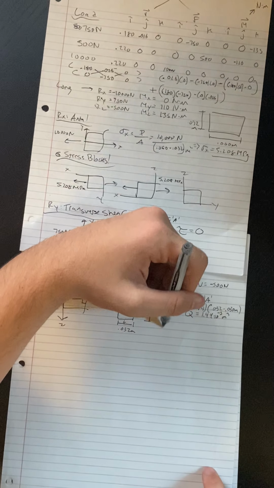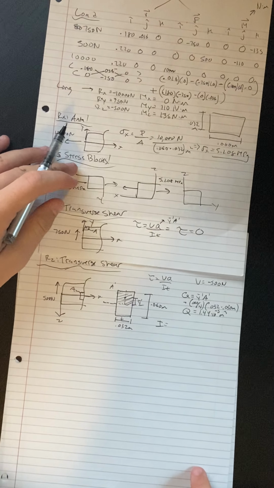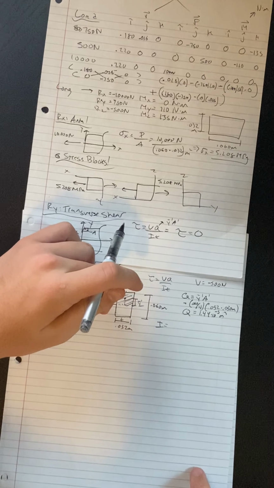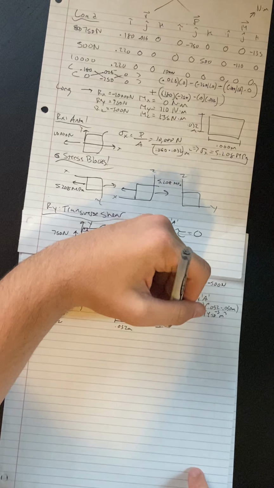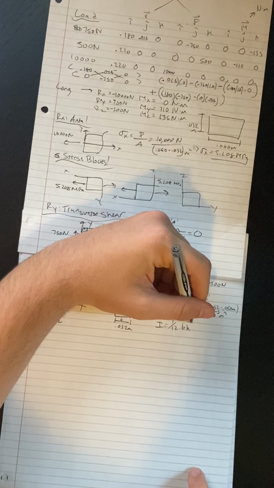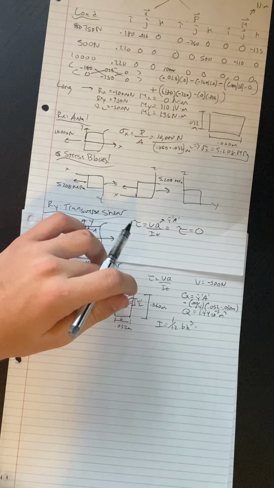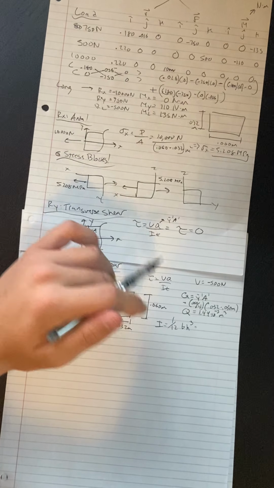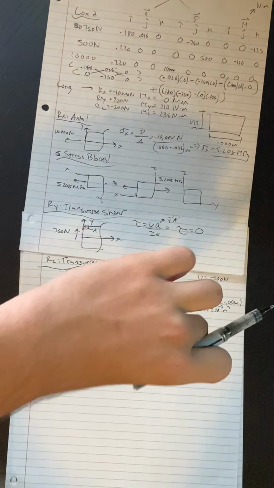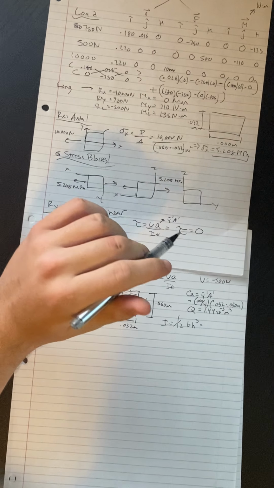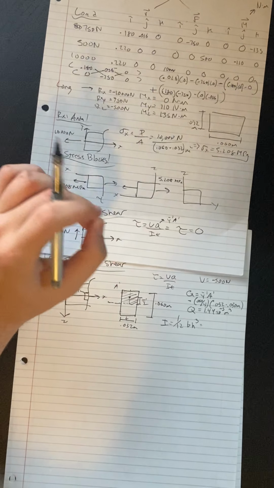Now we have to find our moment of inertia. For a rectangular section, our moment of inertia is going to be 1/12 base times height cubed. And this is going to be for the representation we have for it, which is important for later on when we use a moment of inertia when we have it the opposite way, or have it rotated at 90 degrees.